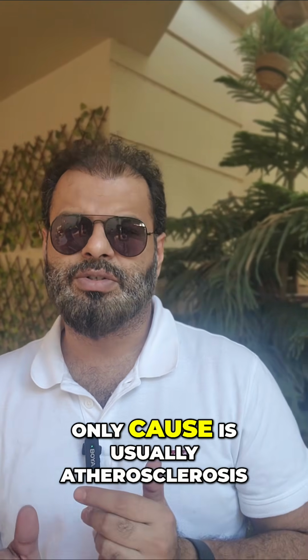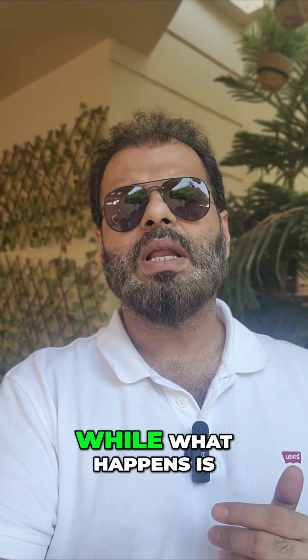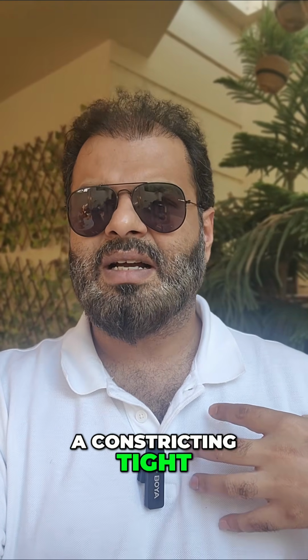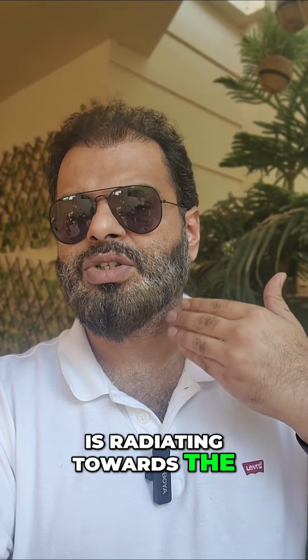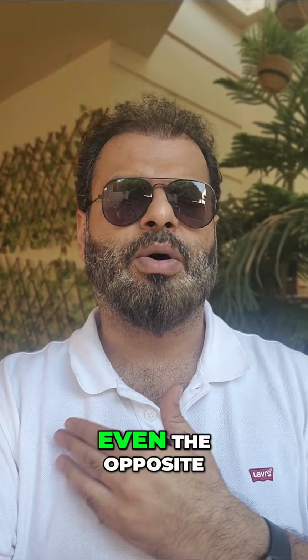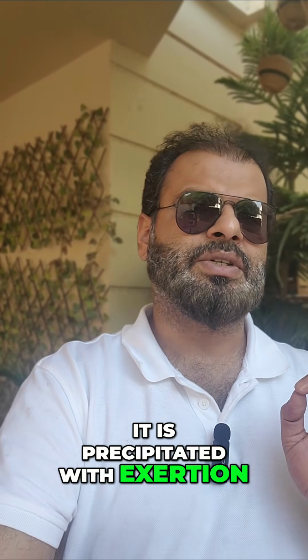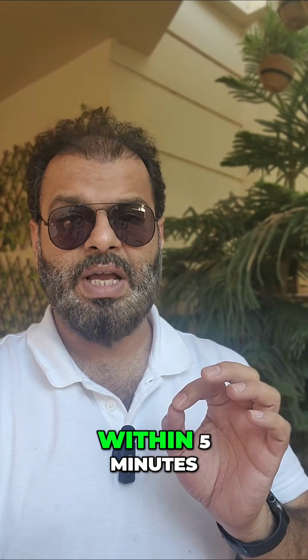When we come to the cause, the major cause is atherosclerosis, or you can say the only cause is usually atherosclerosis. There are three symptoms in this. First, a constricting tight cardiac pain, which radiates towards the jaw, the shoulder, and even the opposite side of the chest. Number two, it is precipitated with exertion. And number three, it is relieved with rest or glyceryl trinitrate, GTN, within 5 minutes.